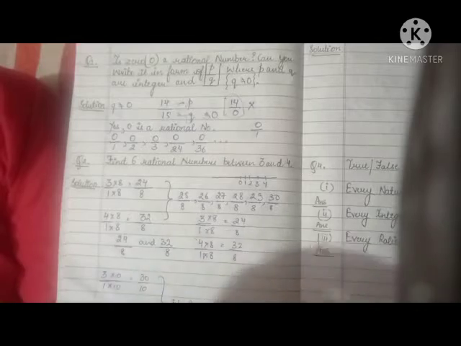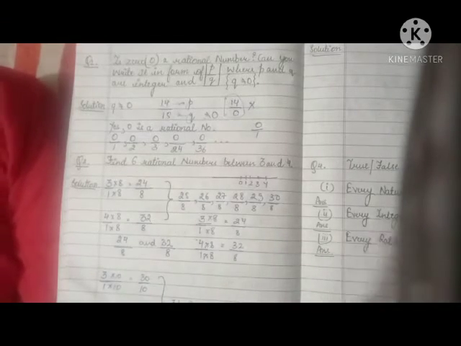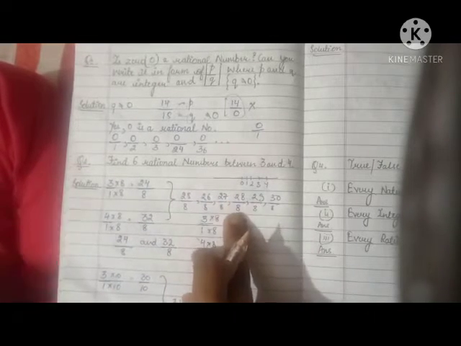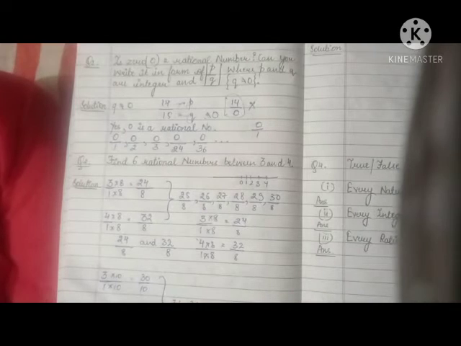So we can find a large number of numbers between these two numbers. The answer should be 25 by 8, 26 by 8, 27 by 8, 28 by 8, 29 by 8, and 30 by 8. These are 6 rational numbers.